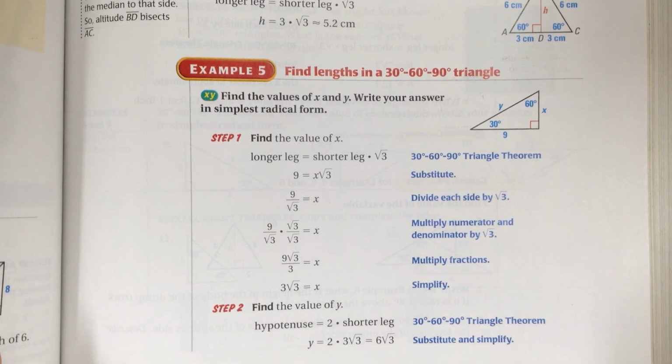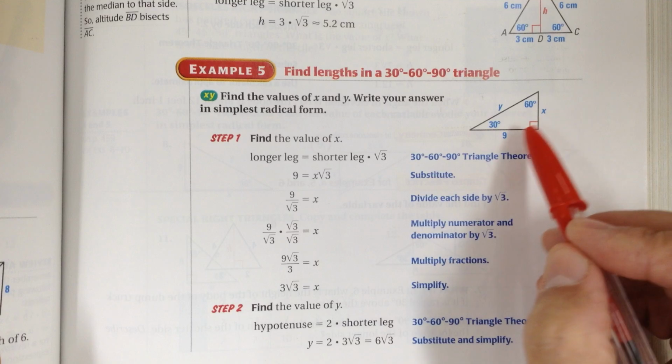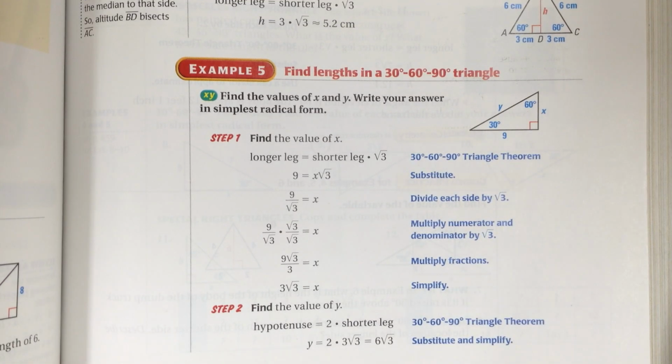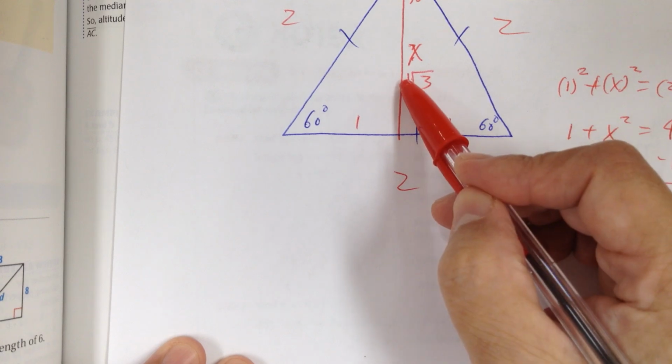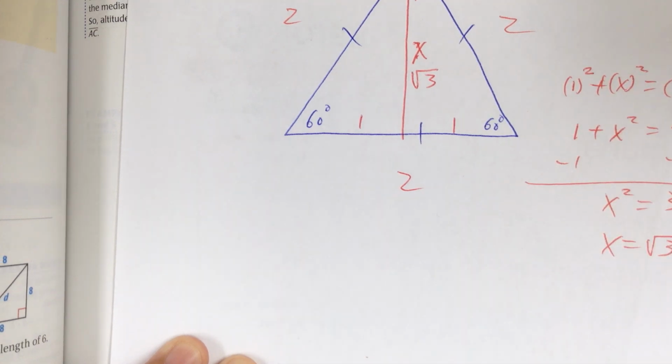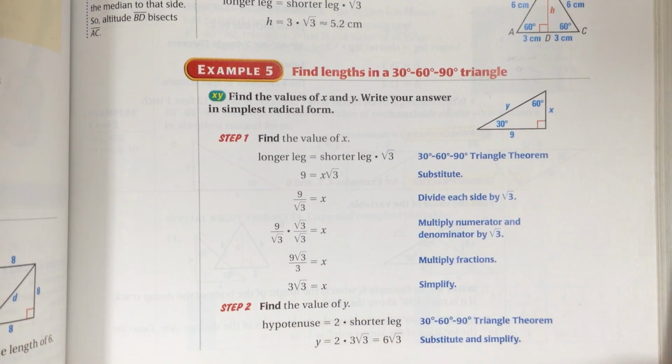Again, the key is always go back to the short leg, okay? So from long to short, you have to divide. Remember this over here: from short to long, you multiply by square root of 3. So the key to remember is when you're going to get longer, you have to multiply. When you're going to get shorter, you have to divide. Again, common sense, right?